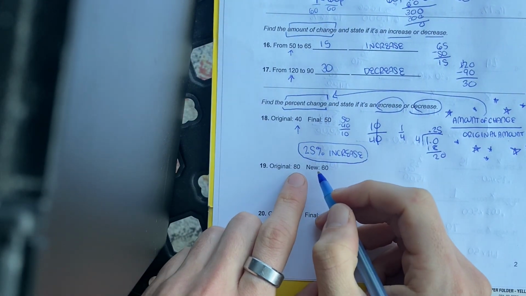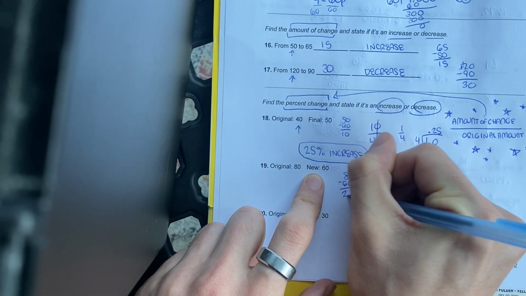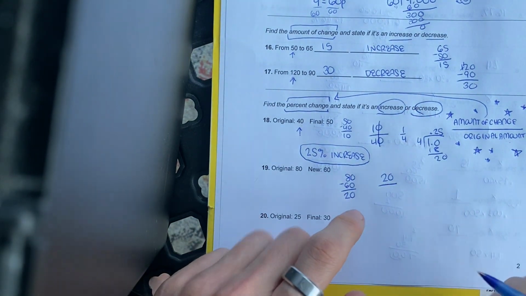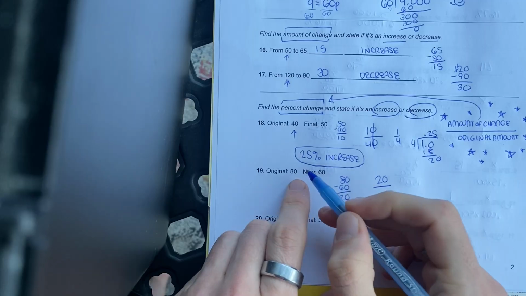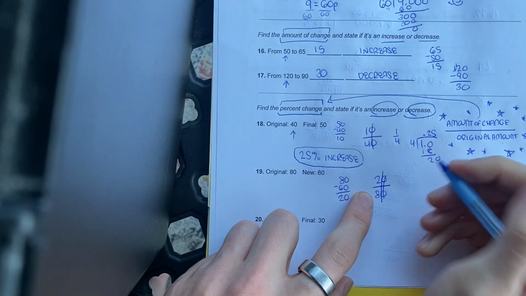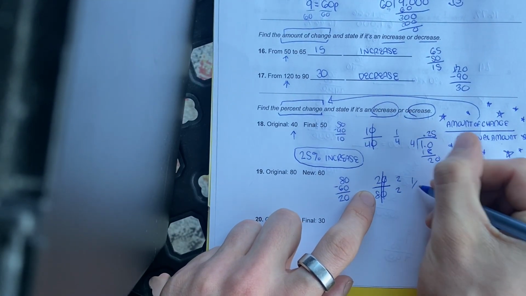All right. First thing, find the amount of change. 80 minus 60. So 20. Amazing. We're already almost there. Original amount is 80. So I plug that down at the bottom. Slash that out. Divide by 10. We have 2 over 8. Make that smaller into 1/4.